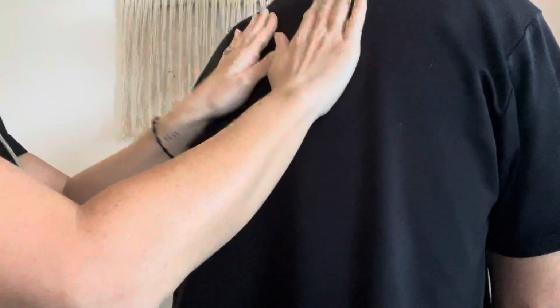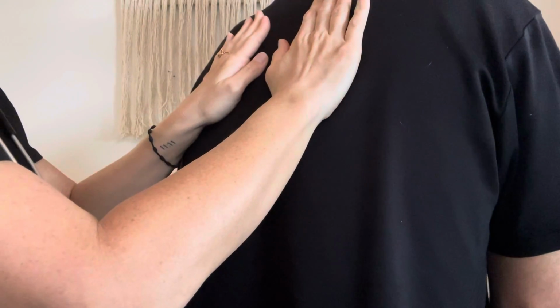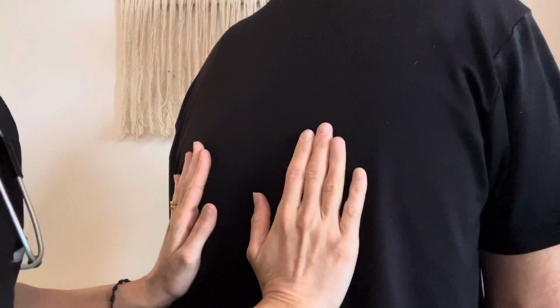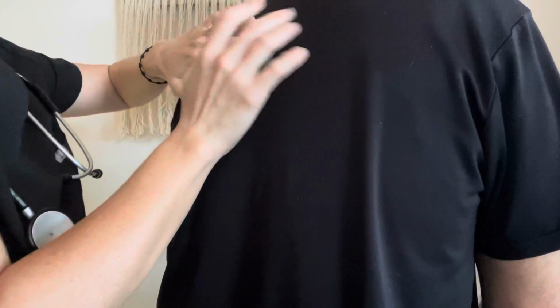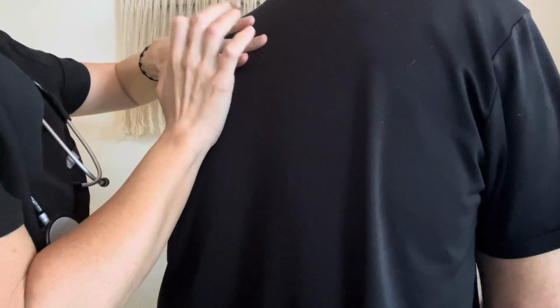Here I'm going to also palpate for tactile fremitus. So as I place my hands on your back, if you could please say 99. 99. And again. 99. Perfect. And one more time. 99. All right, so now I'm going to be percussing along your back, so you're going to feel me tapping. You don't have to do anything, just breathe normal.